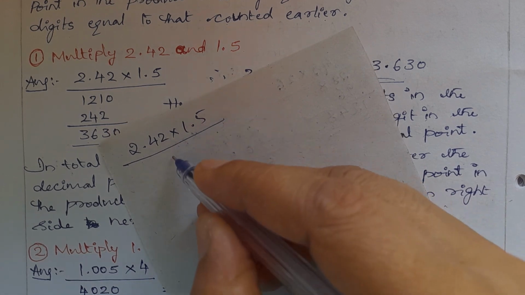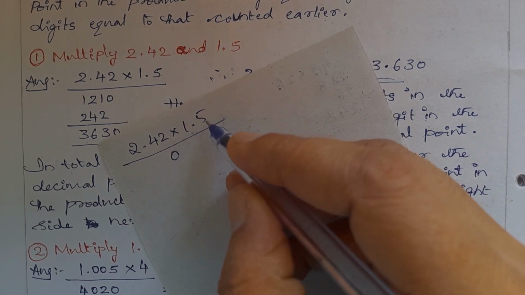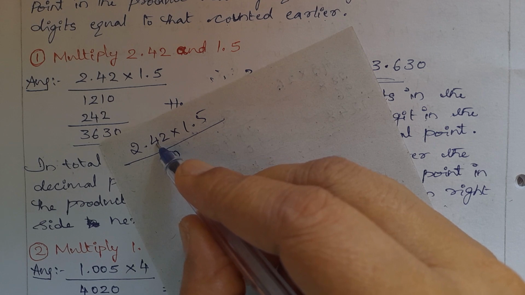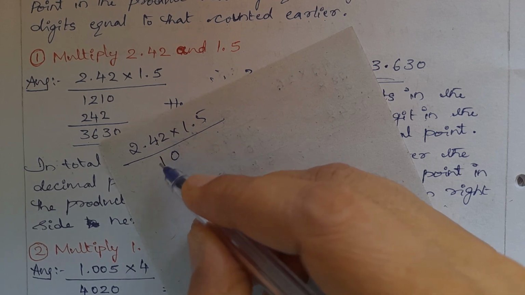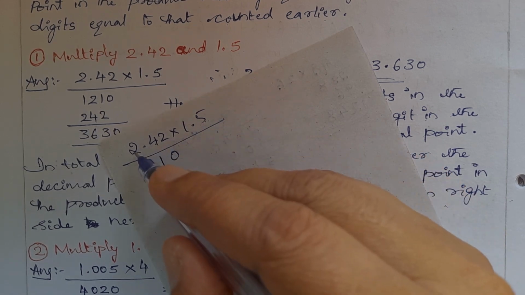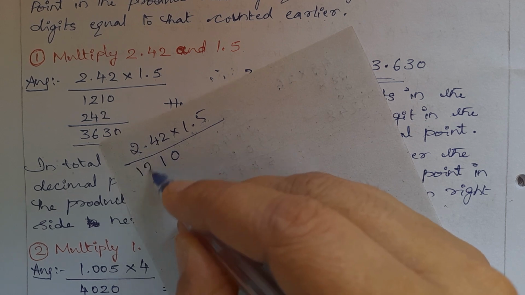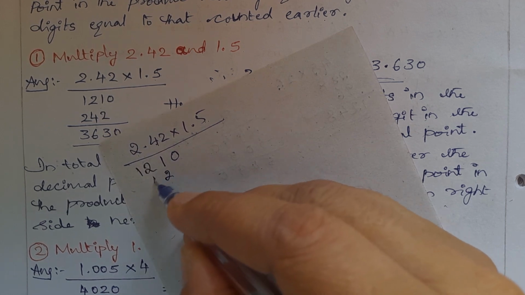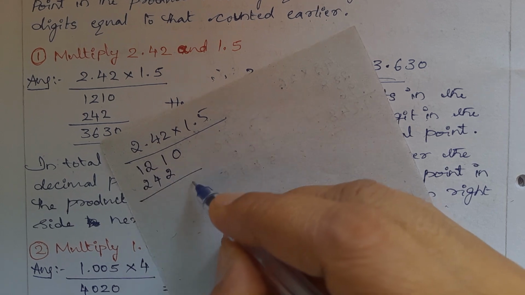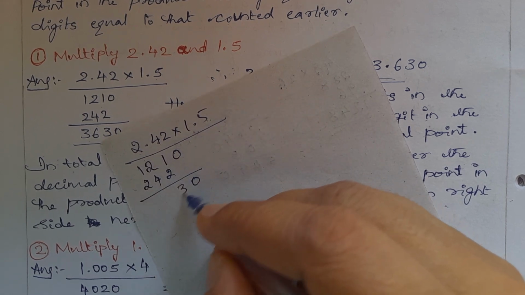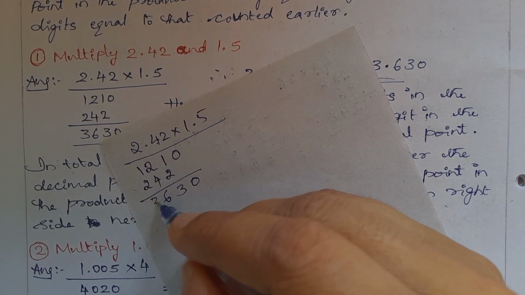5 2s are 10, 0, 1 carry. 5 4s are 20, 20 plus 1 is 21, 1, 2 carry. 5 2s are 10, 10 plus 2 is 12. 1 2s are 2, 1 4s are 4, 1 2s are 2. Then 0, 2 plus 1 is 3, 4 plus 2 is 6, 2 plus 1 is 3.